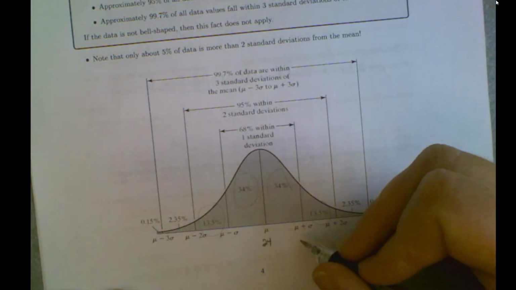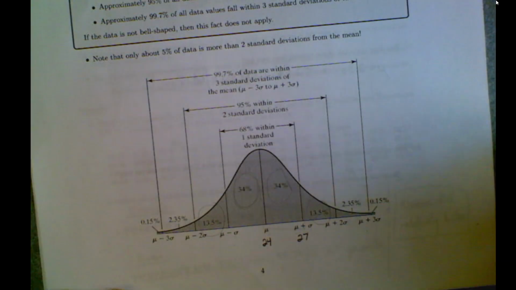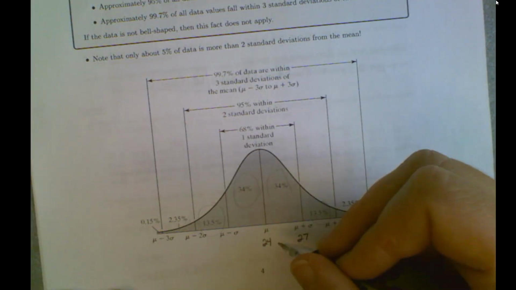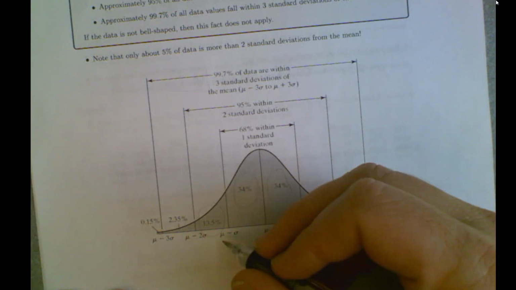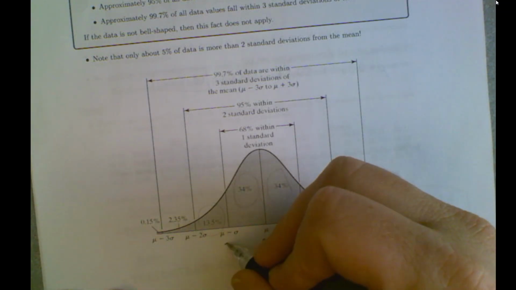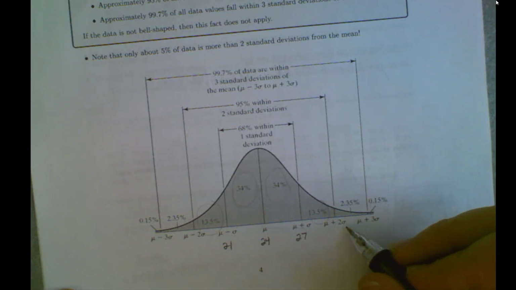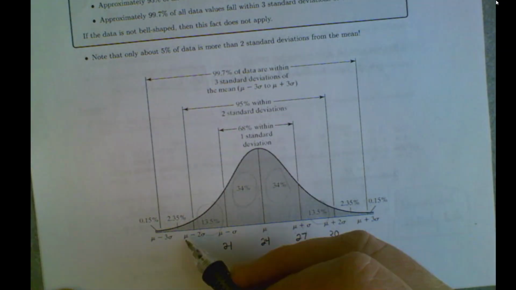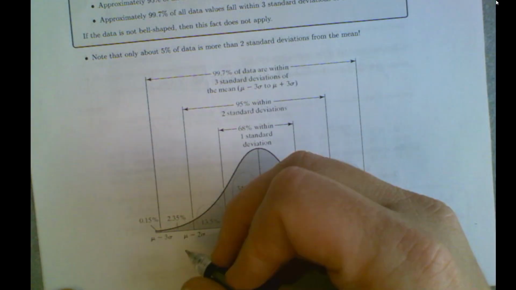So if I'm 1 standard deviation above the mean, I would be 24 plus 3, right, 27 chocolate chips. If I'm 1 standard deviation below, that would be 24 minus 3, right, 21. If I'm 2 standard deviations above, well, 2 times 3 is 6, right, and 24 plus 6 is 30. If I'm 2 standard deviations below, it would be 24 minus 6, so 18.